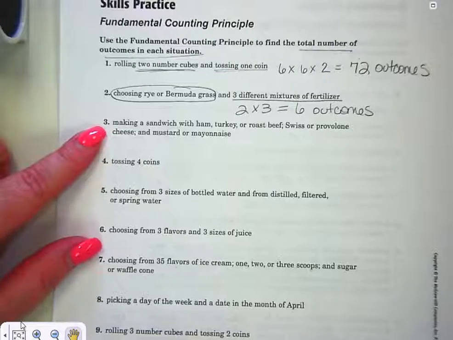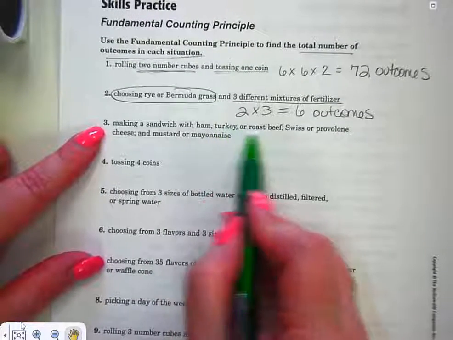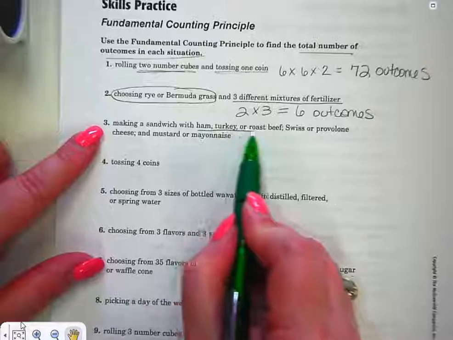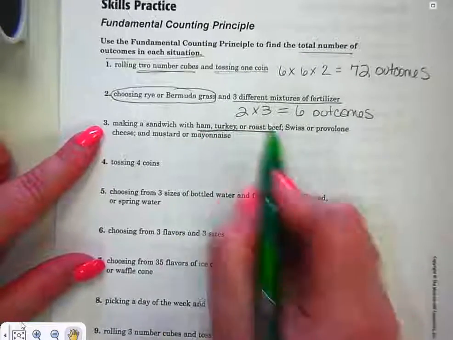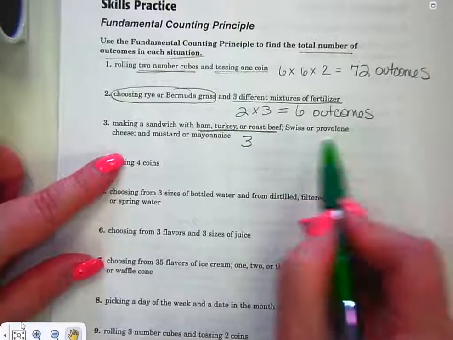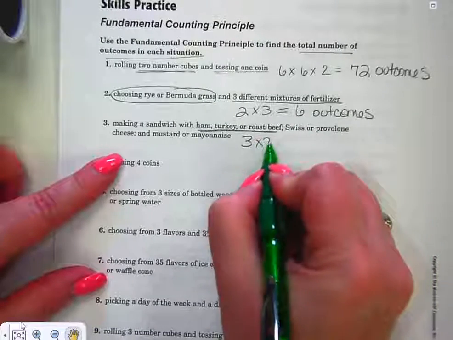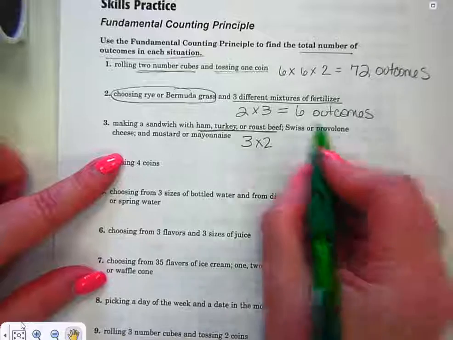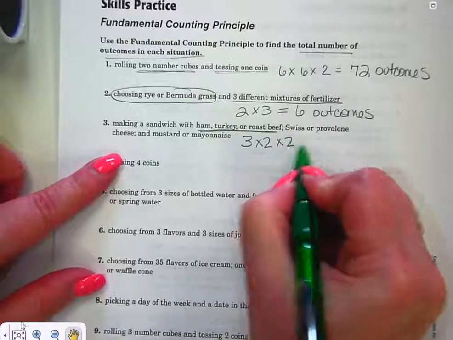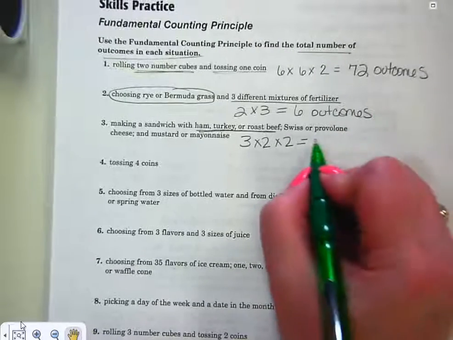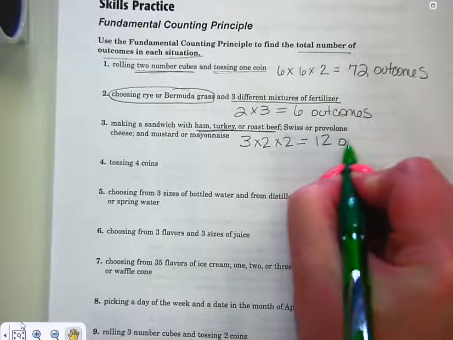Making a sandwich with ham, turkey, or roast beef. How many different choices are there? 3. Swiss or provolone cheese. And mustard or mayonnaise. Three times 2 is 6, and 6 times 2 is 12. 12 outcomes.